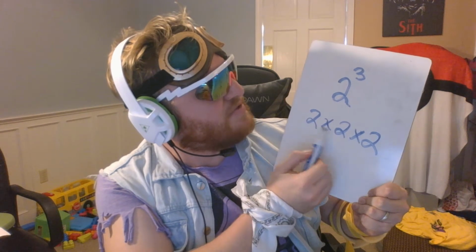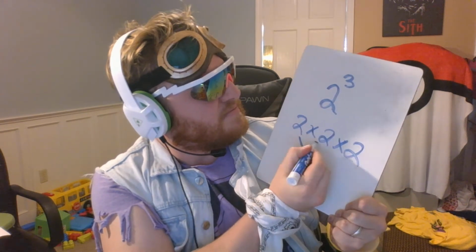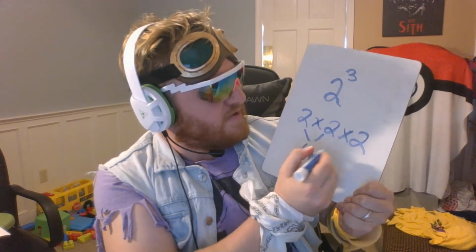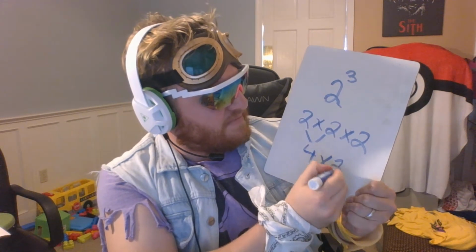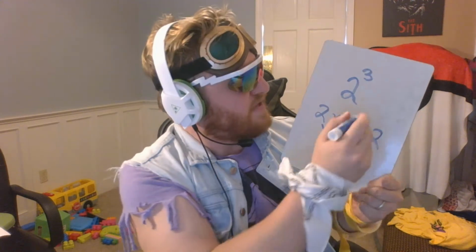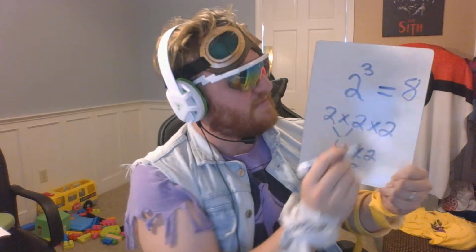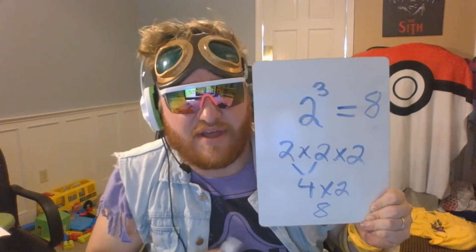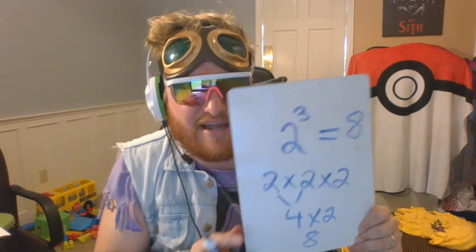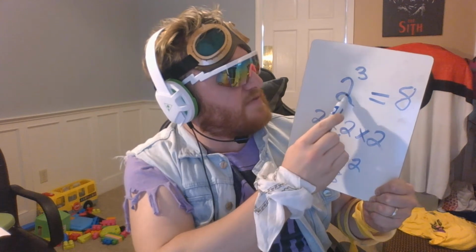So 2 times 2 is 4. 4 times 2 is 8. So the answer to 2 raised to the third is 8. And you might see that 8, or the answer to an exponent, referenced as a power. So this little number just tells you how many times you multiply a number by itself. That's all it's basically telling you.